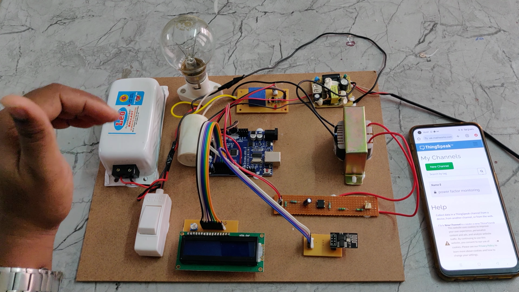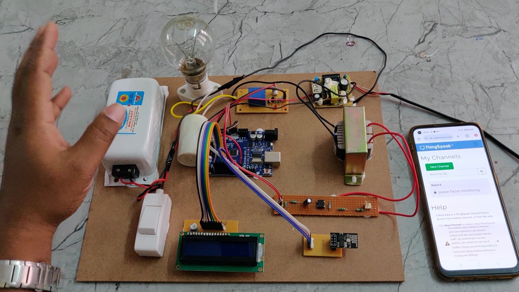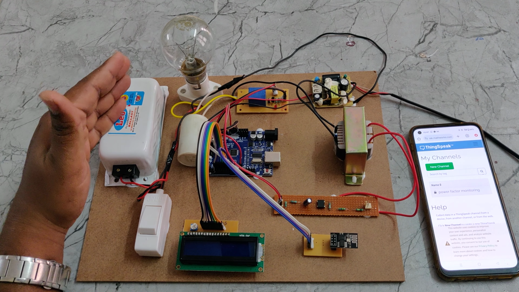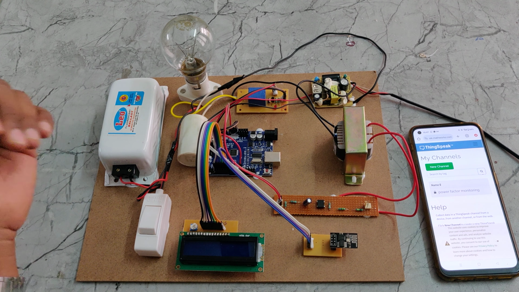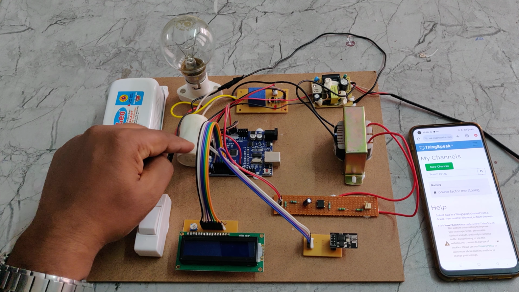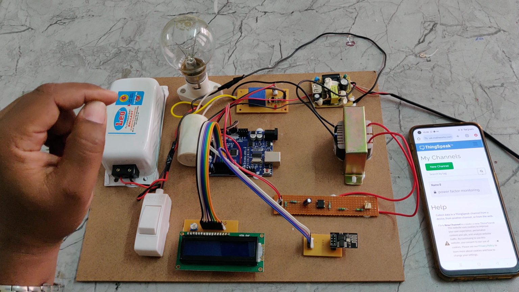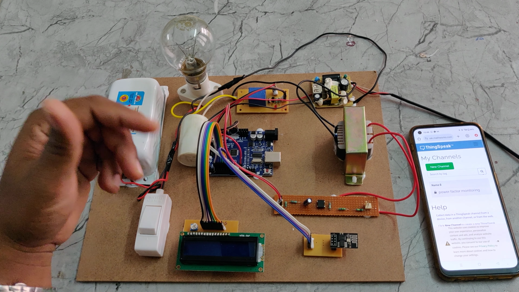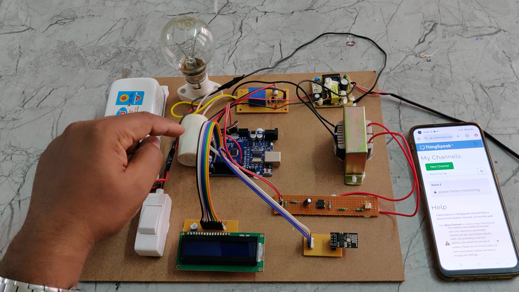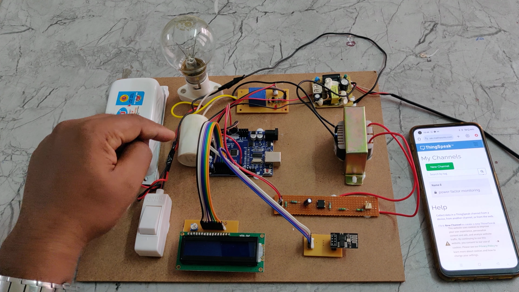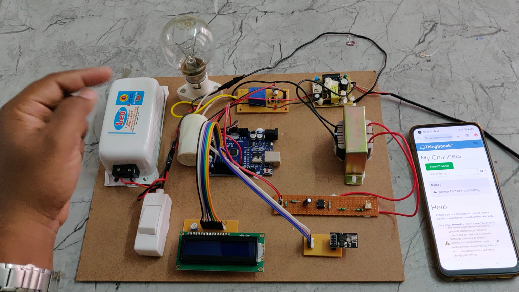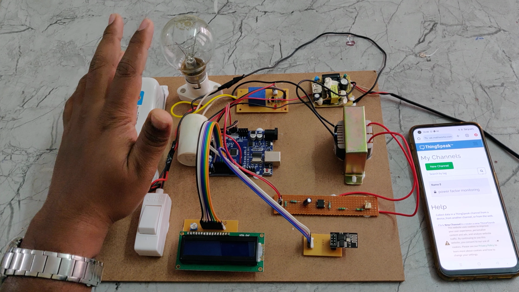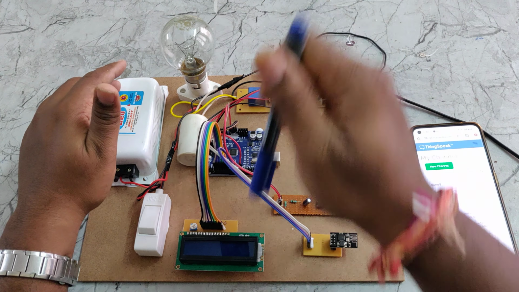Whenever an inductive load is connected, the current waveform lags. Whenever a capacitive load is connected, the current waveform leads. So due to this, the compensation will be done with the help of this capacitor, by adding that capacitor in parallel to this R plus L using this electromagnetic relay.